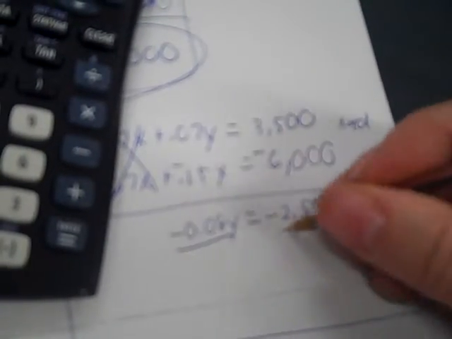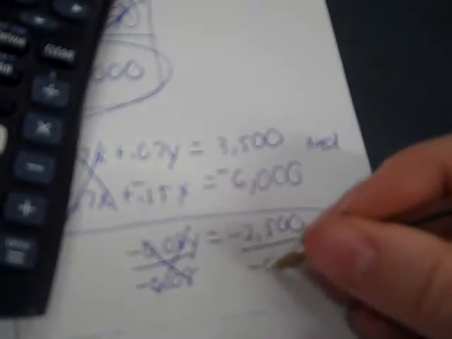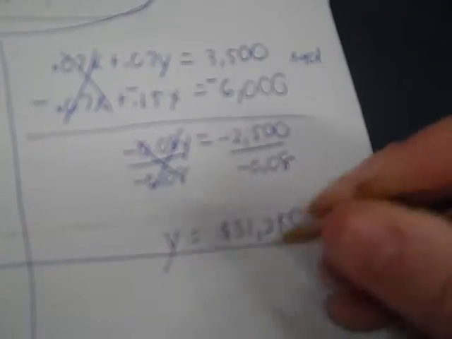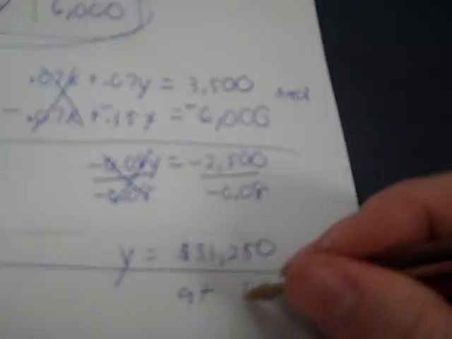Okay, and then I divide. Negative 2,500 divided by negative 0.08 is $31,250. So y equals $31,250 at 15%.